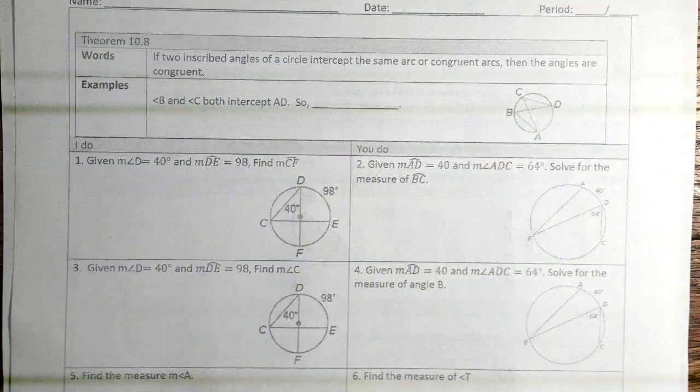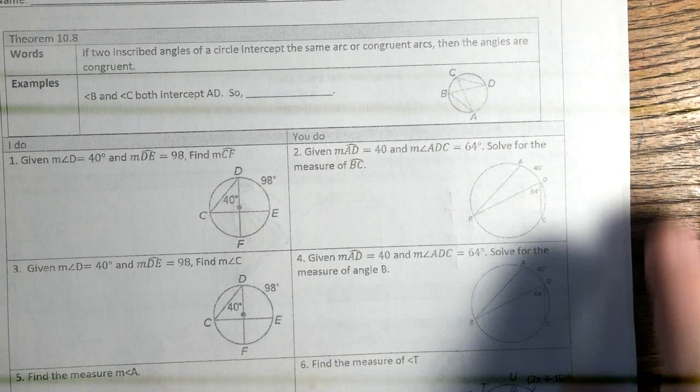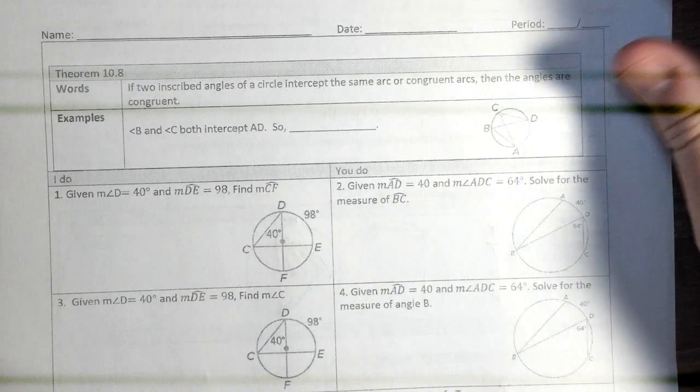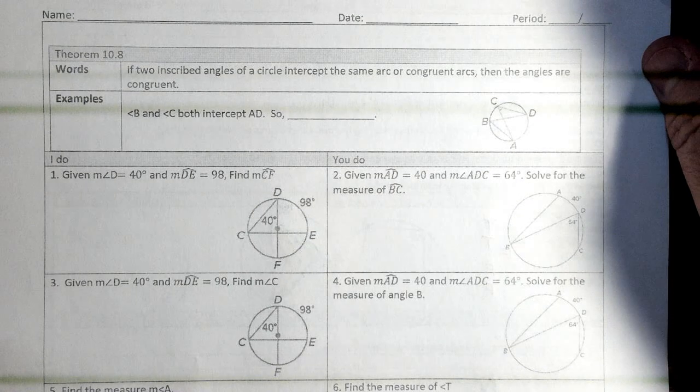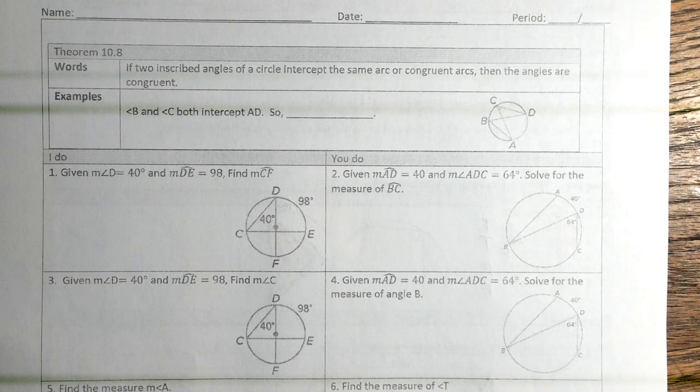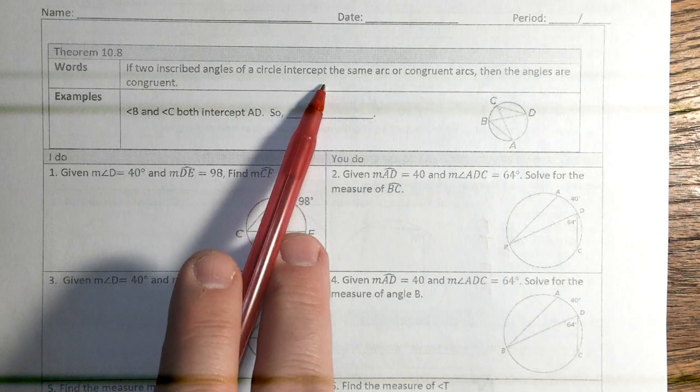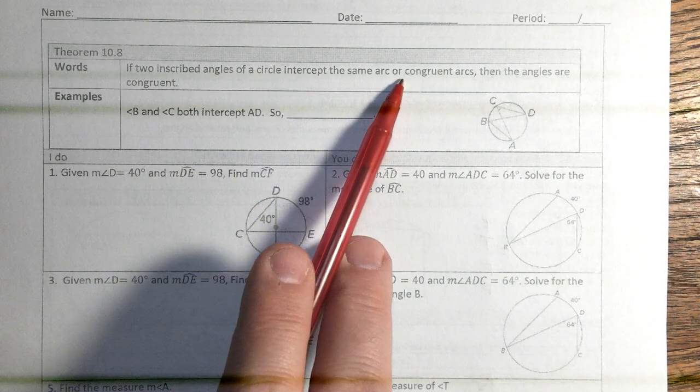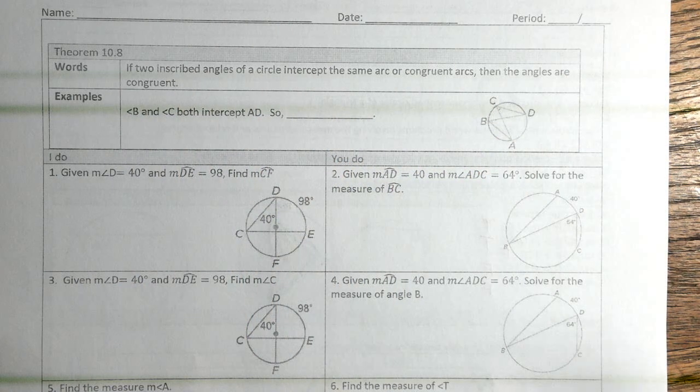Up here, I should say, to the top of the page. So page 8, theorem 10.8. If 2 inscribed angles in a circle intercept, hold on, sorry. Technical difficulties, folks. Alright, I had to get my pen here. Okay, so if 2 inscribed angles in a circle intercept the same arc or congruent arcs, then the angles are congruent.